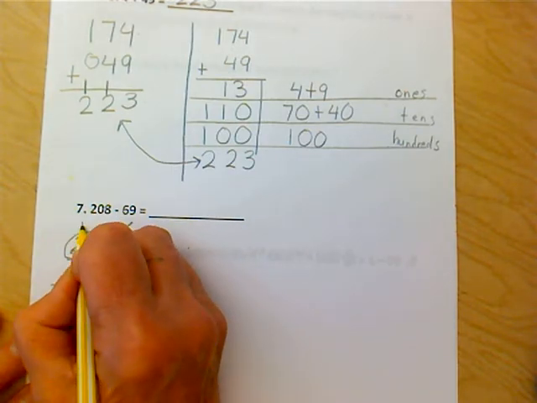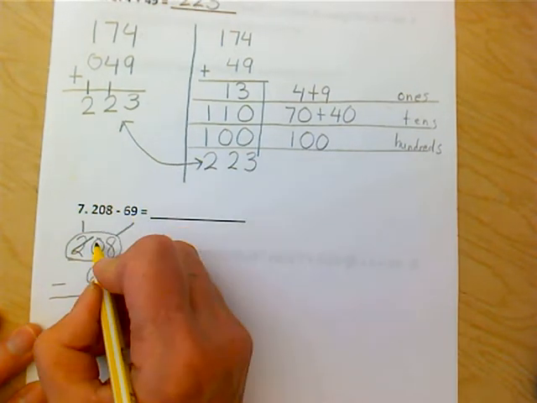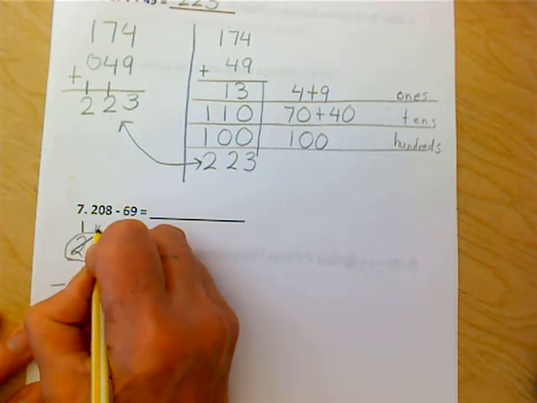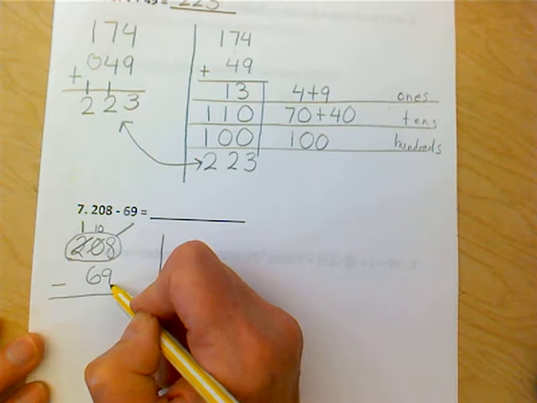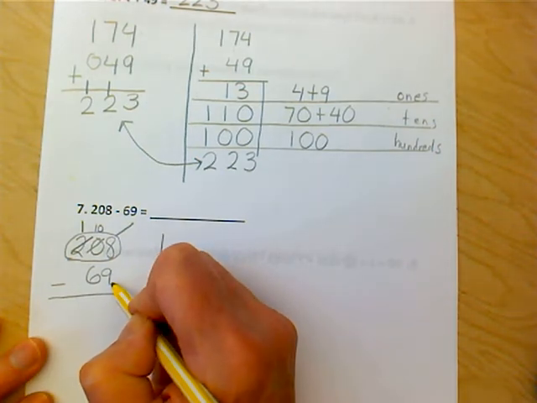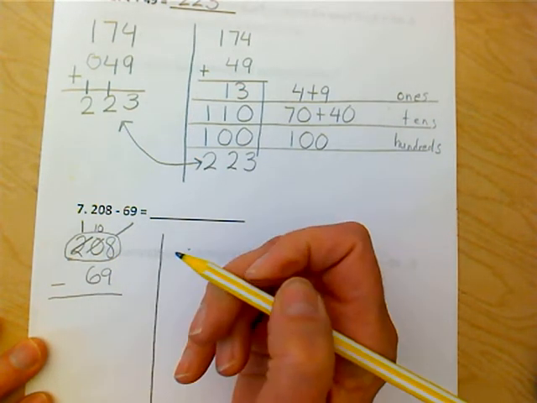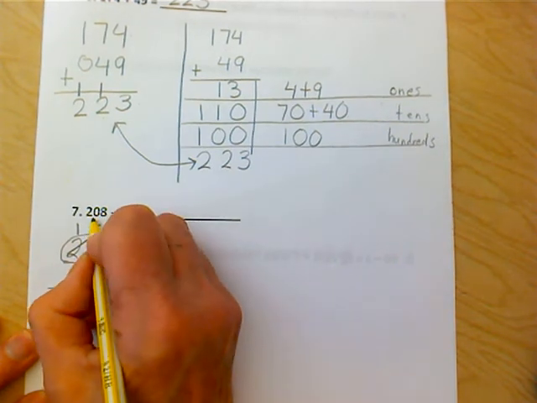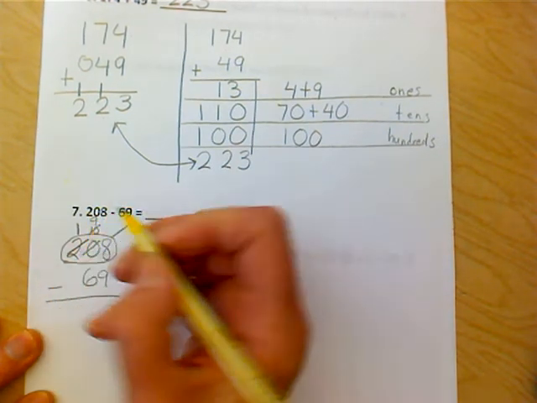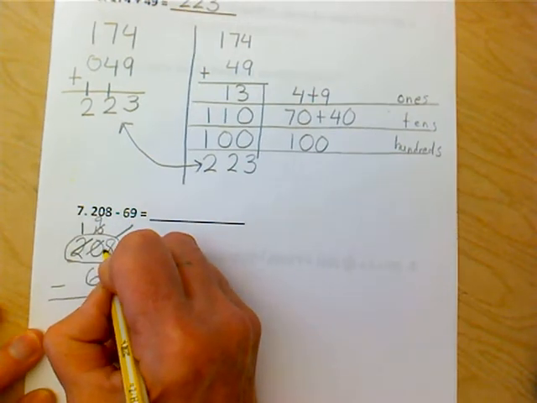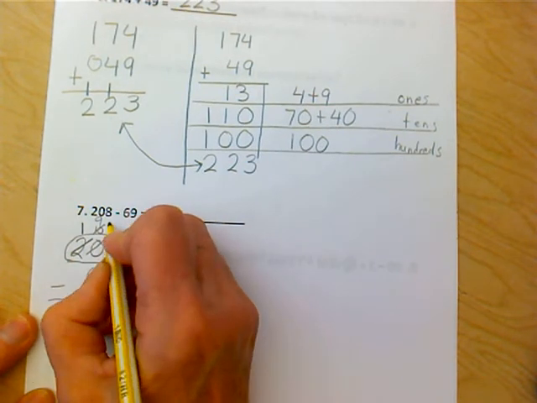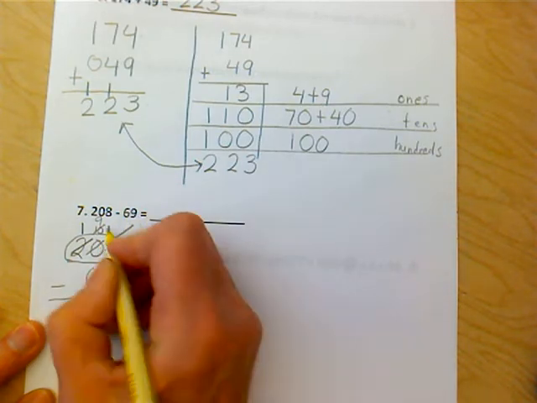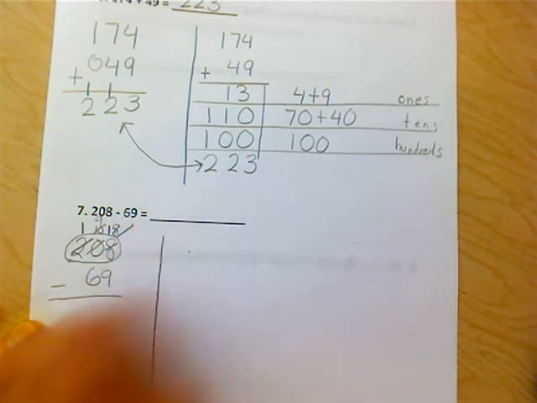That decomposing 100 leaves me with 1 100. That changes this from 0 tens to 10 tens. Now I still cannot take 9 ones away from 8 ones, and I'm going to have to also decompose a 10. So I'm going to decompose a 10, which leaves me with 9 tens. That decomposed 10 is now over in my ones. 10 ones plus 8 ones is 18 ones.